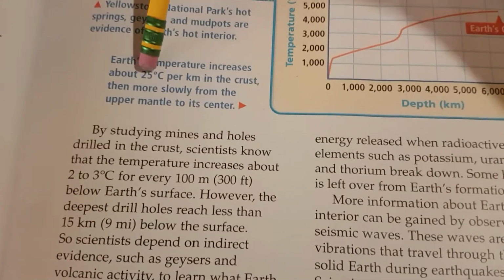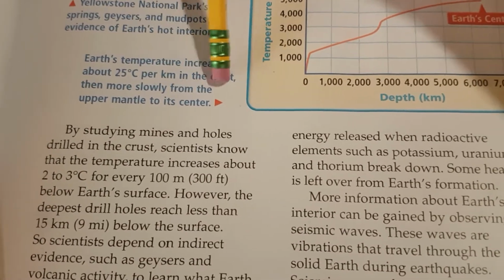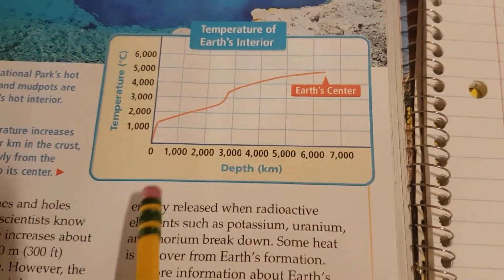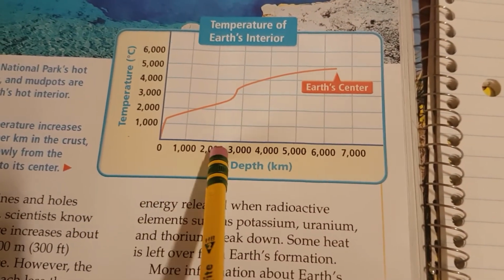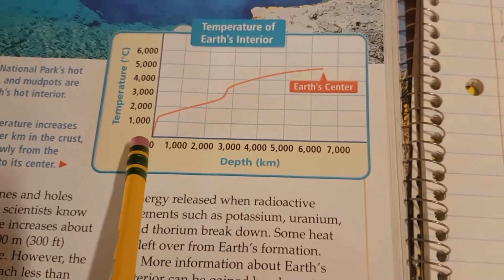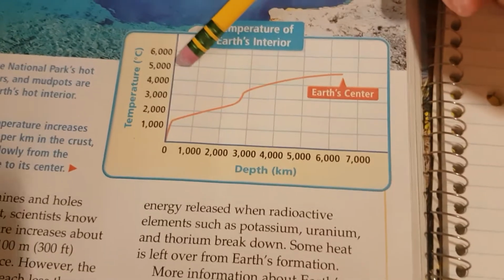Earth's temperature increases about 25 degrees Celsius per kilometer in the crust, then more slowly from the upper mantle to its center. So what this little graph is trying to tell us is, as you get deeper and deeper into the Earth's core, the temperature gets hotter and hotter. And we're talking about thousands of degrees Celsius.